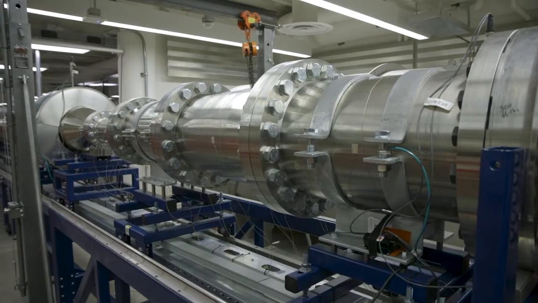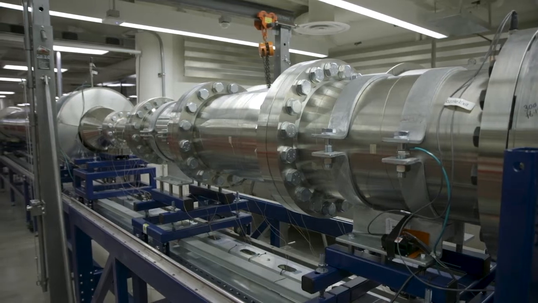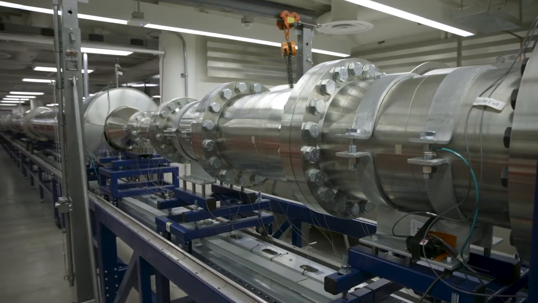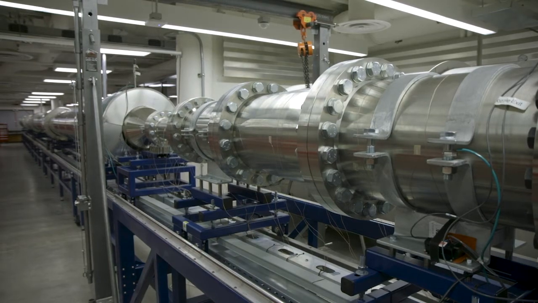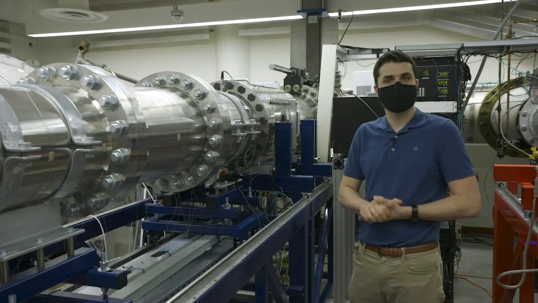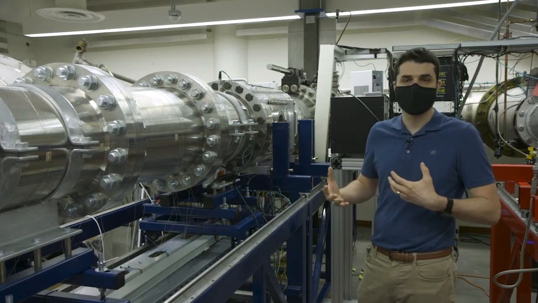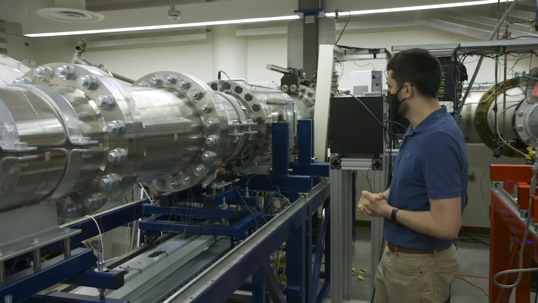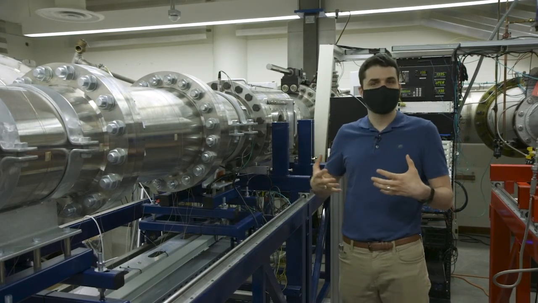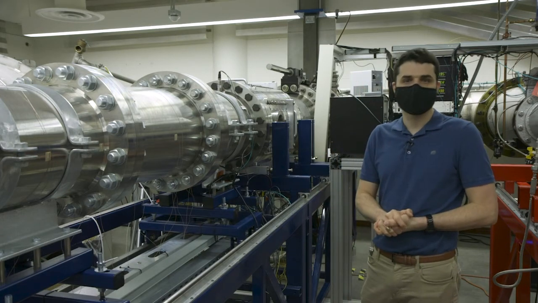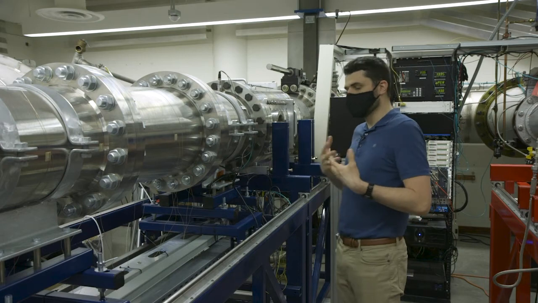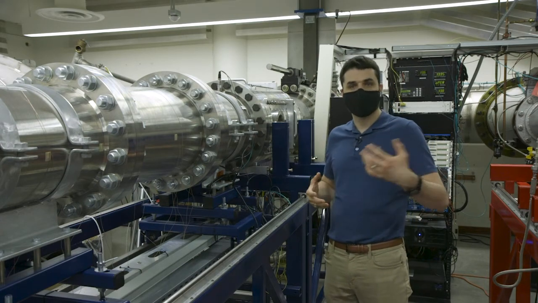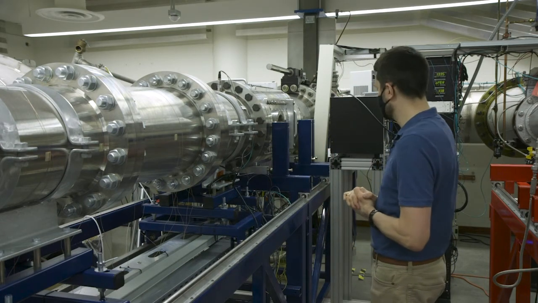So this tunnel is brand new here at the University of Arizona. We started designing it when I started about 4.5 years ago. And just recently, within the last couple of months here at the end of 2020, we've finally declared it fully operational. So we now have our first set of new science slated to come out of this tunnel, and we're pretty excited about that.